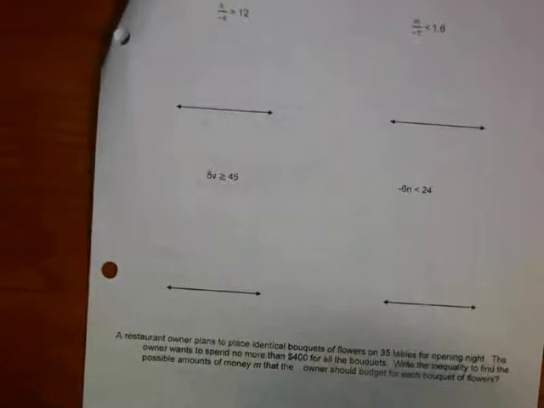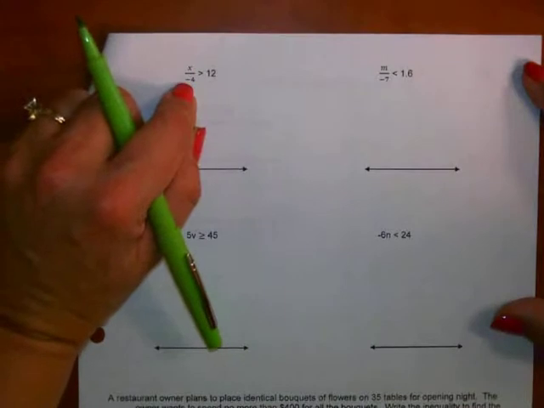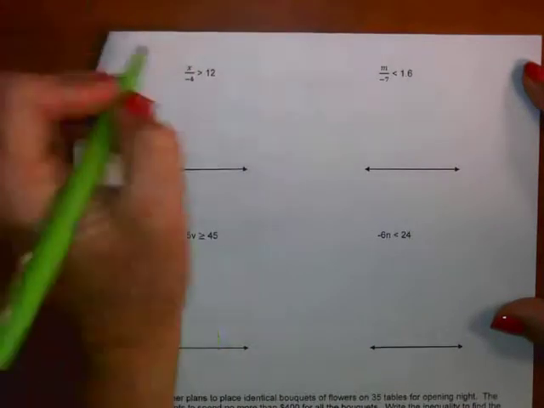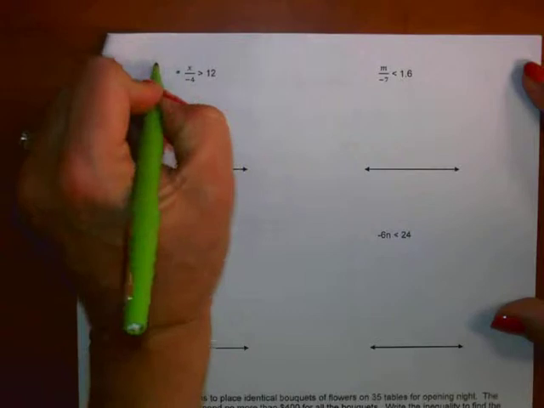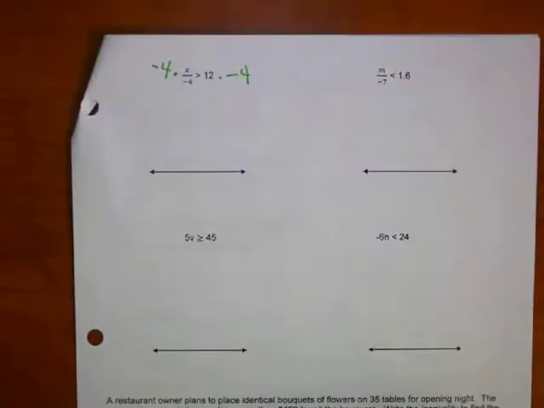We've got some other situations here. Okay, so I've got x divided by negative 4. To undo that, I have to multiply by a what? Negative 4. What do I have to do?